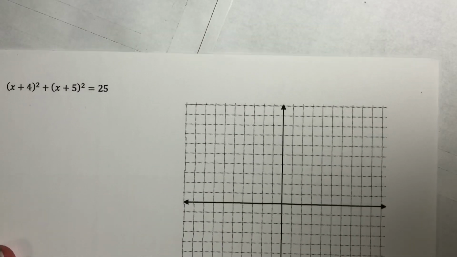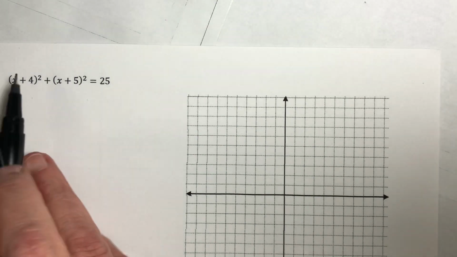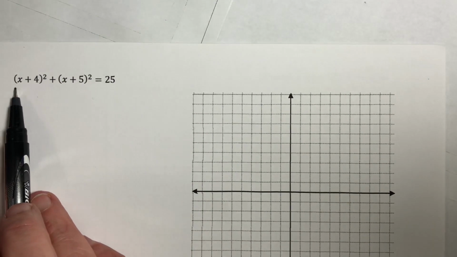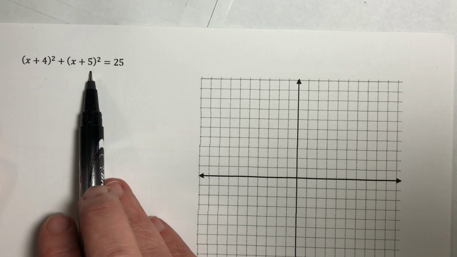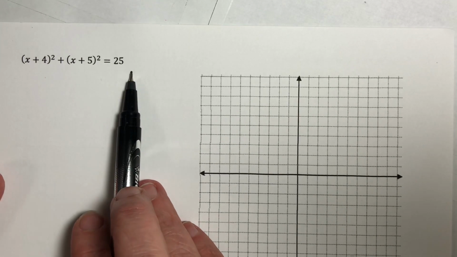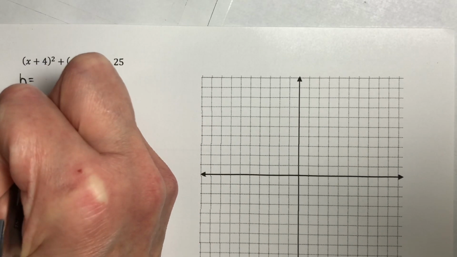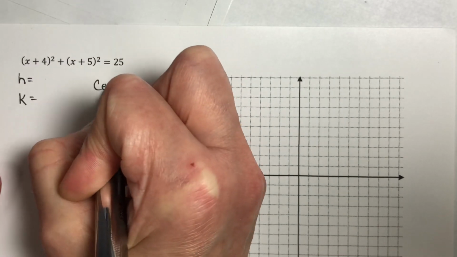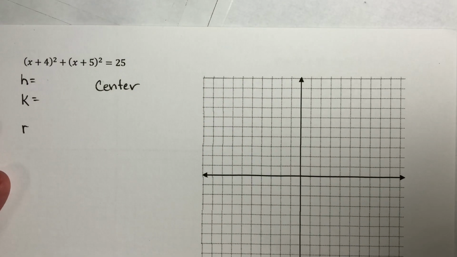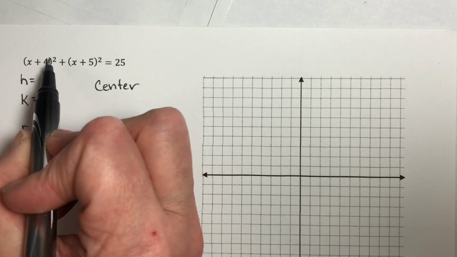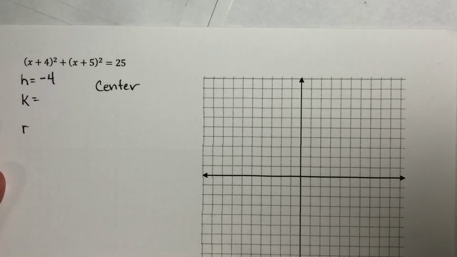Okay, so let's do another one of these problems. Okay, so I have x plus 4 squared plus x minus, plus 5 squared is equal to 25. So again, let's find our h and our k so we can have our center. And then we'll find r. Okay, so my h, this is a plus 4, so my h is minus 4, opposite signs.